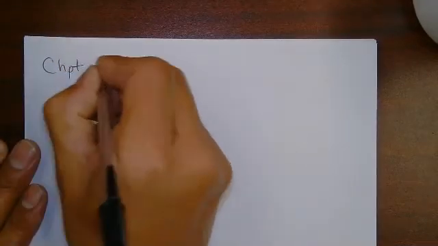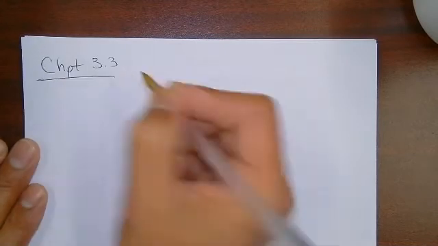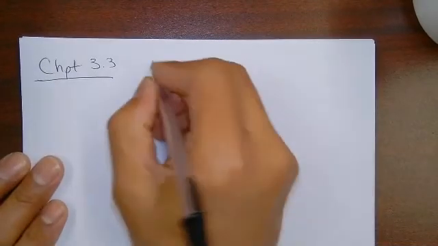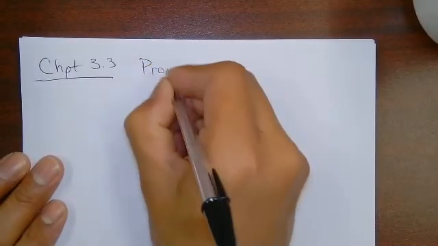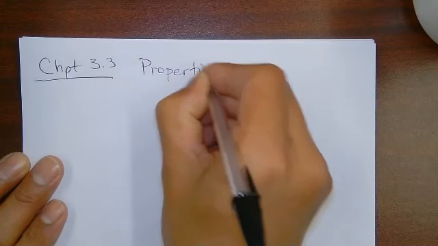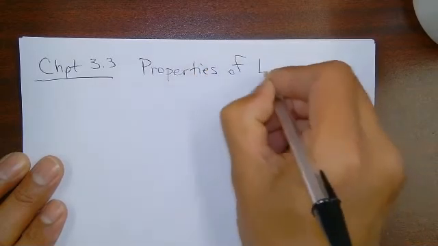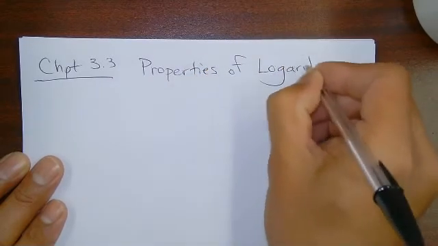Okay, properties. This is chapter 3.3, by the way. In your textbook, it's properties of logarithms.